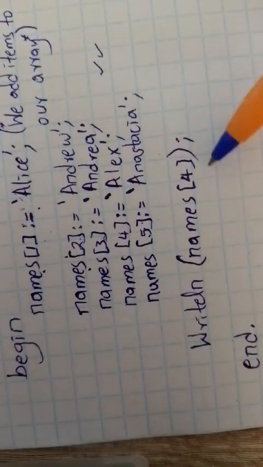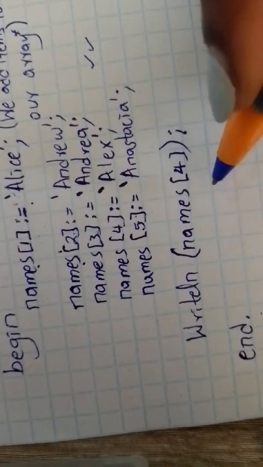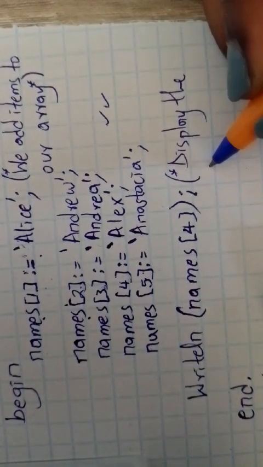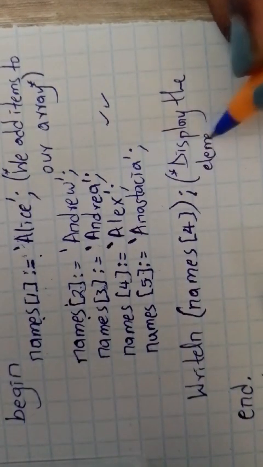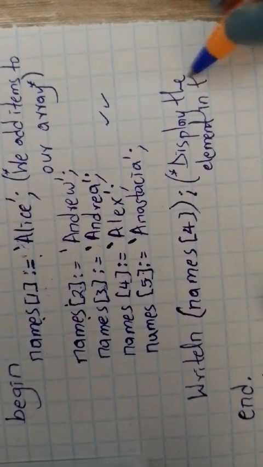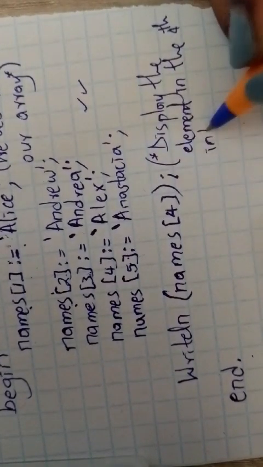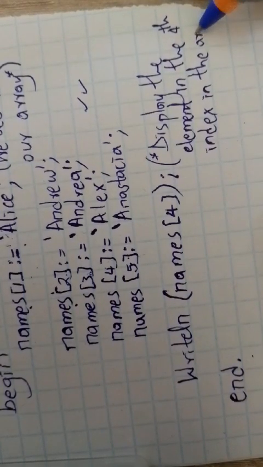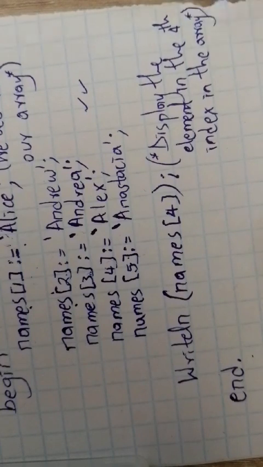And this final term is to do what? The writeln, we'd like to display the element in the 4th index in the array. So you can run that short program and see.